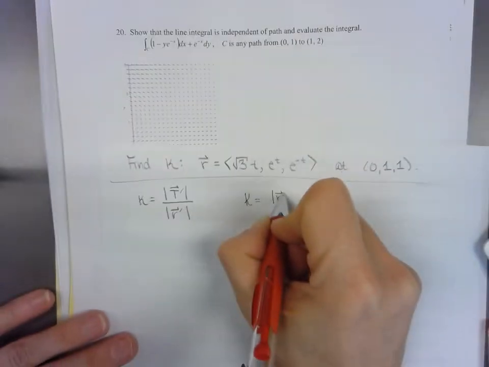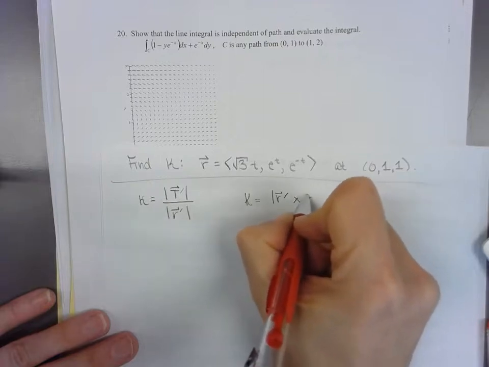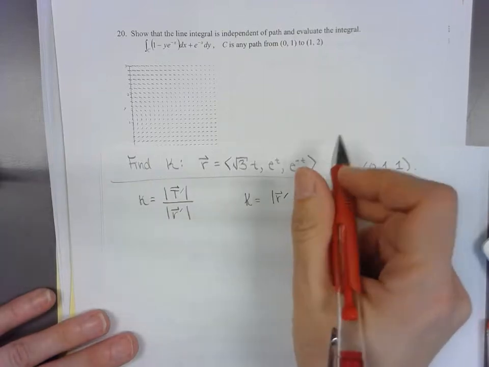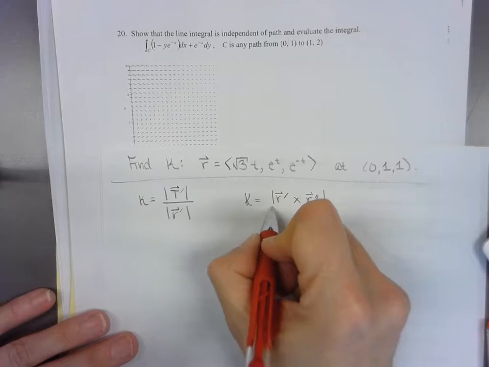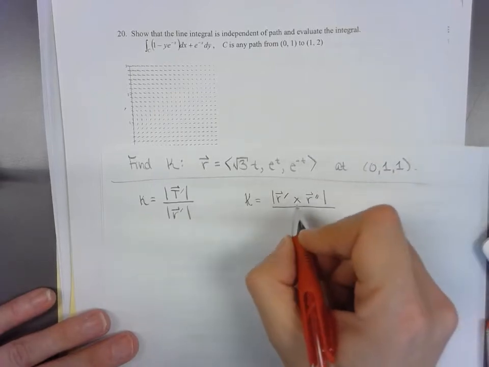We don't have that; ours are pretty much all parametric. This one is also curvature. Curvature is given by kappa, the Greek letter kappa.